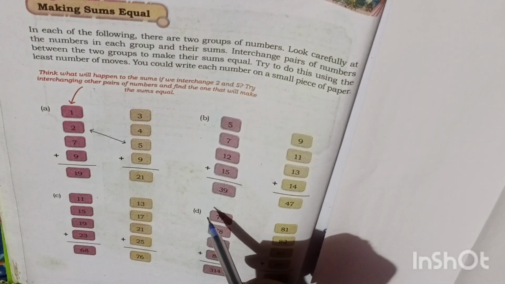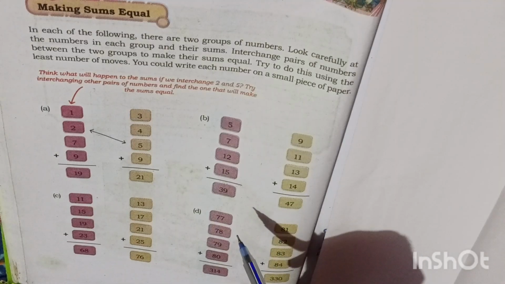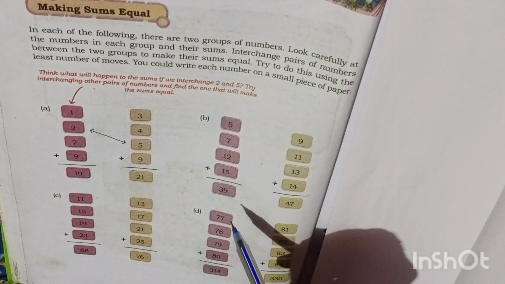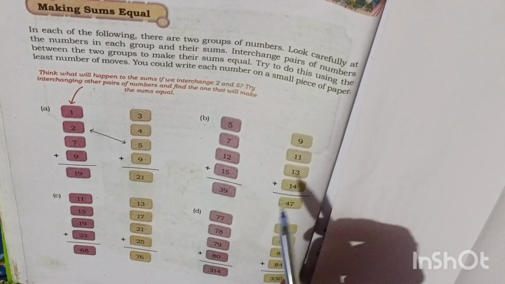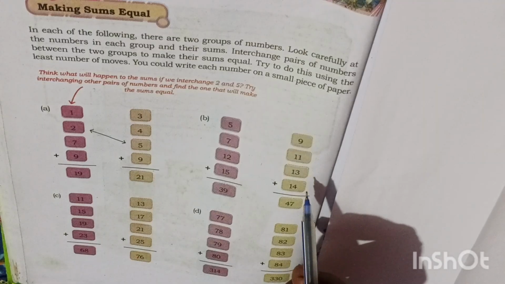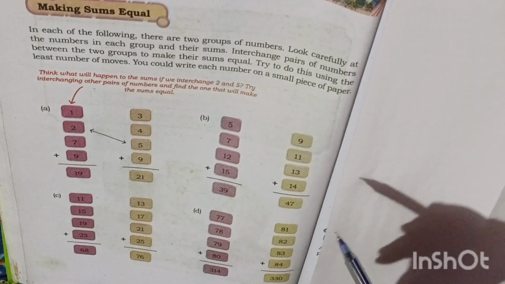You divide 8 by 2, as there are two groups, that is 4. You have to take the less group, add 4, then subtract 4 in the second group. In this way, you can solve this problem.